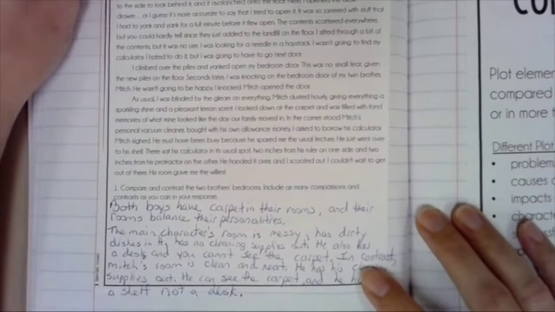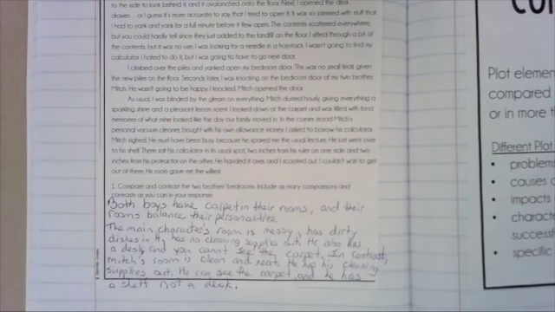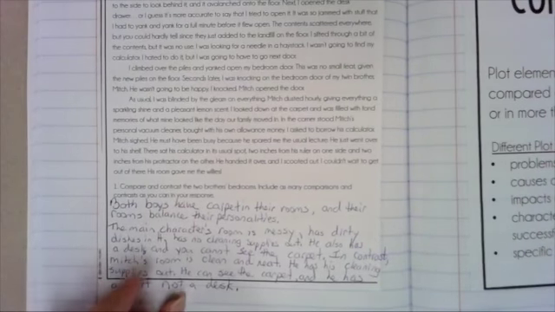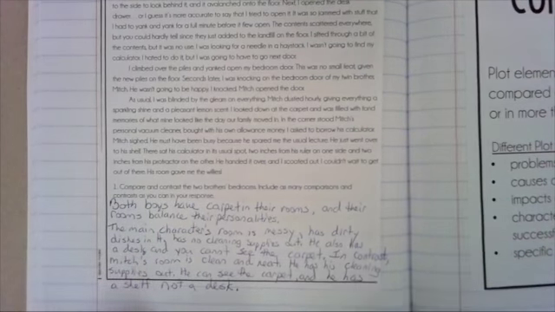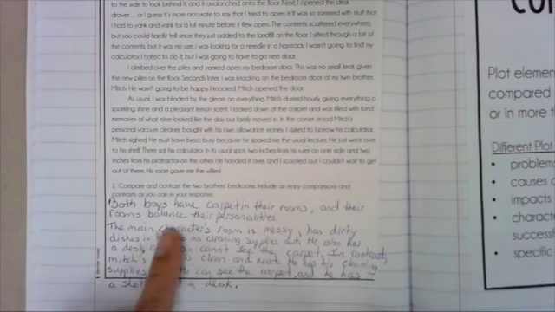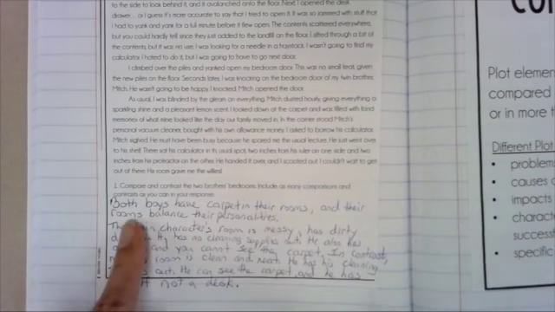All right, so you should have done this on your own. Now we're going to talk about the correct answer. You had to compare and contrast, so you had to tell how they were alike and different. Both boys have carpet in their rooms, and their rooms balanced their personalities. That's how they're the same. That's why I use the word both.